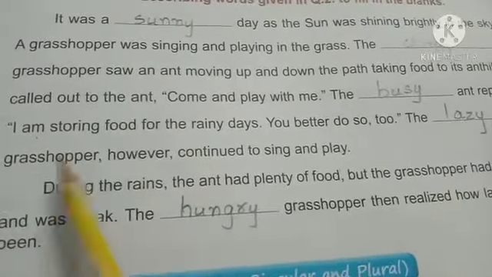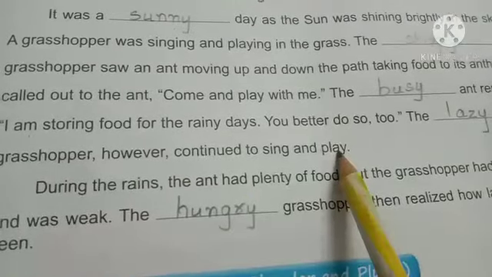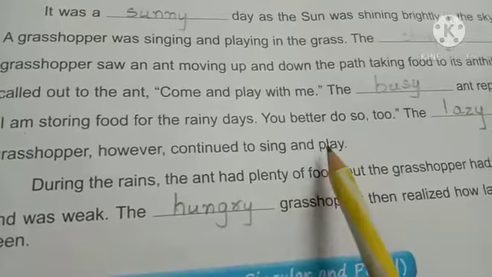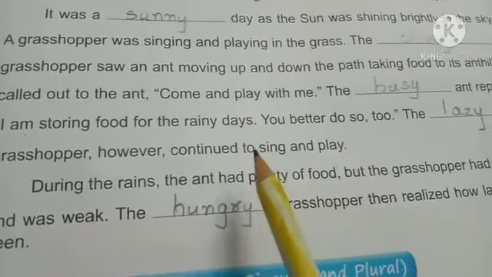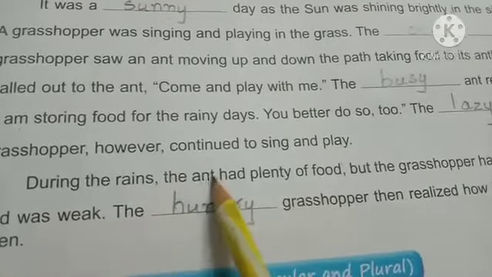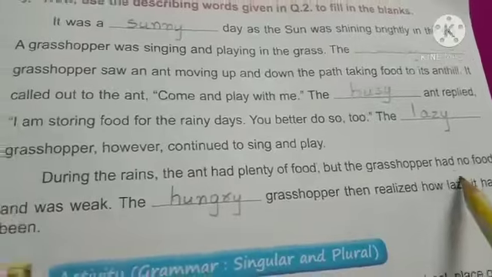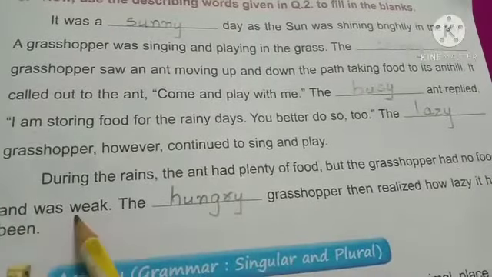Lazy grasshopper, however, continued to sing and play. It did not care about the ant's words. So he just continued singing and playing. During the rains, the ant had plenty of food, but the grasshopper had no food and was weak.